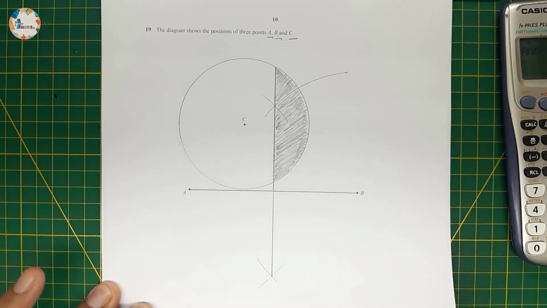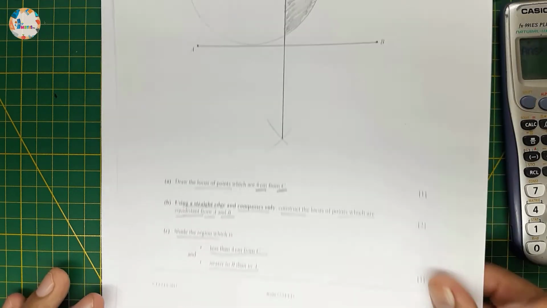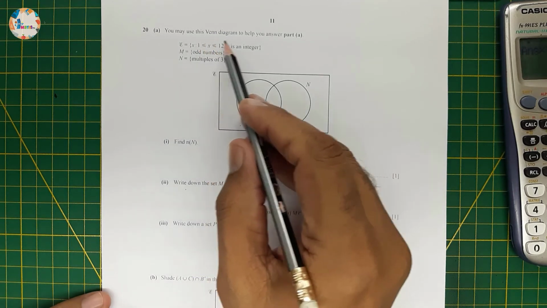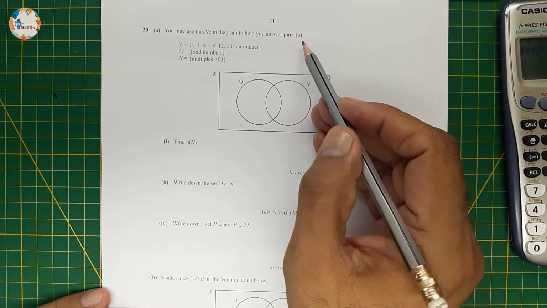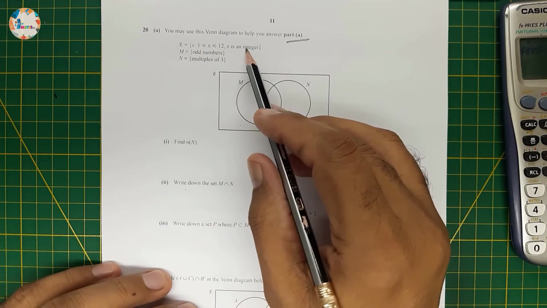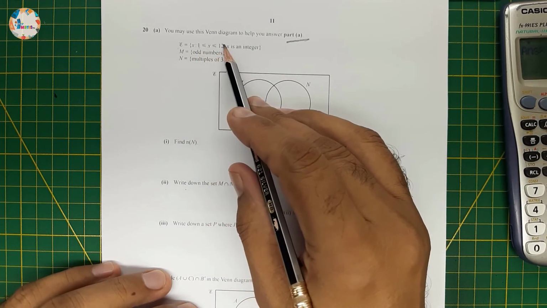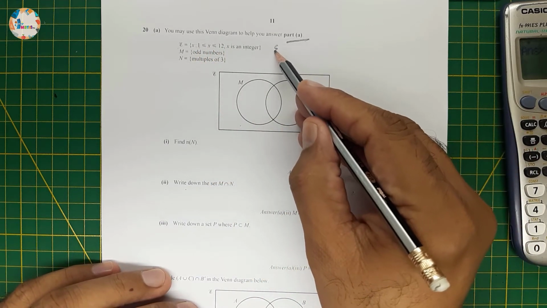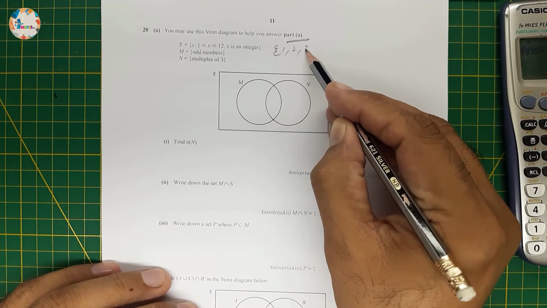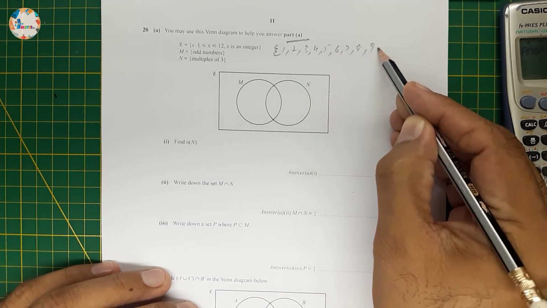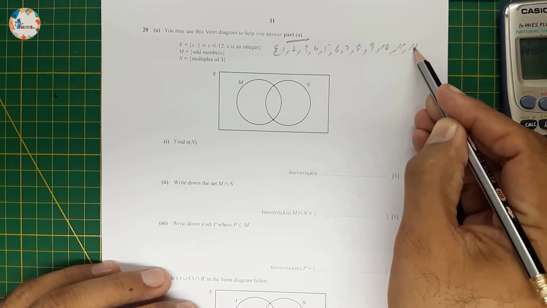Okay, good. So this is done. This question is over. Now question number 20. Question number 20 is saying you may use this Venn diagram to help you answer part A. So this Venn diagram, this is a universal set they have provided. X is from 1 to 12, including 1 and 12 also. So these are basically the numbers 1, 2, 3, 4, 5, 6, 7, 8, 9, 10, 11 and 12.